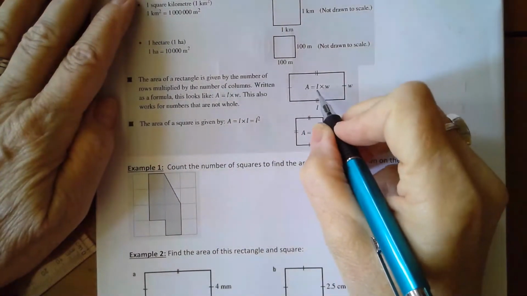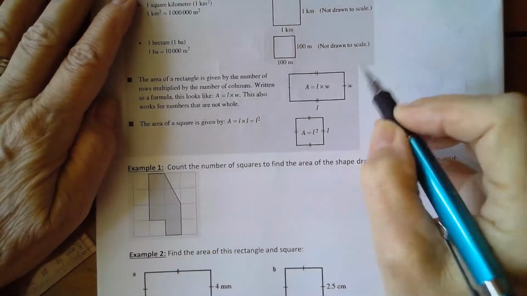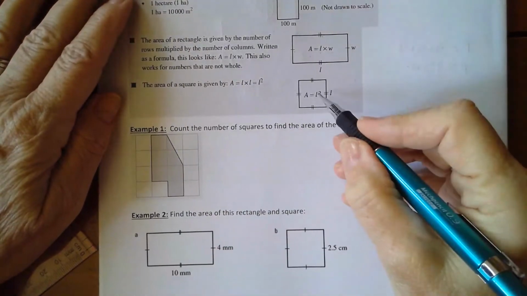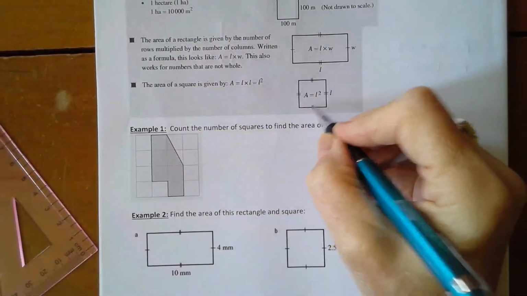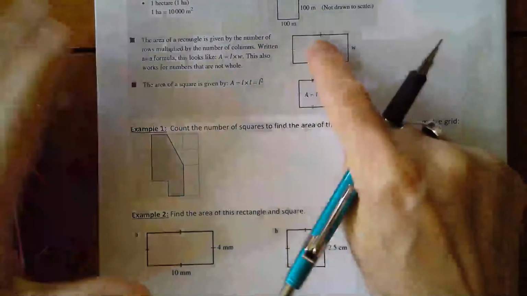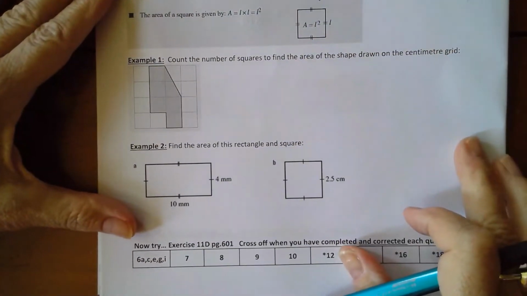The area of a rectangle is length times width. Remember, the rectangle has these two sides the same and those two sides the same. And a square also is length times width, or just side times side, because the sides are the same length. A square has all these the same. Squares and rectangles are both rectangles. The square is just a special rectangle.